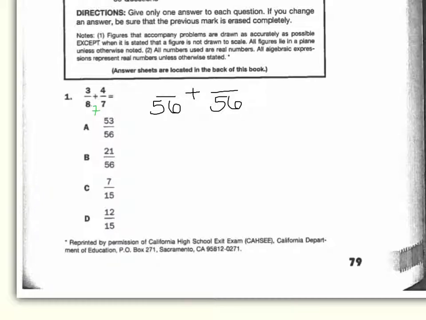So the top number must also be multiplied by 7. 3 times 7 is 21. The second fraction, 7 times 8 is 56. Whatever you do to the bottom, you got to do the top. 4 times 8 is 32.